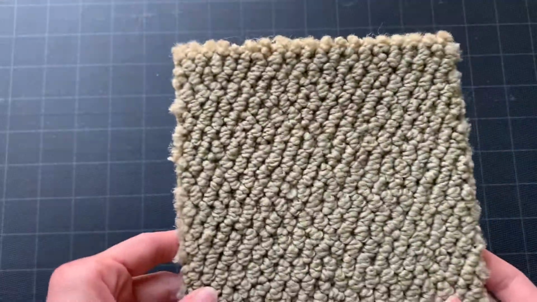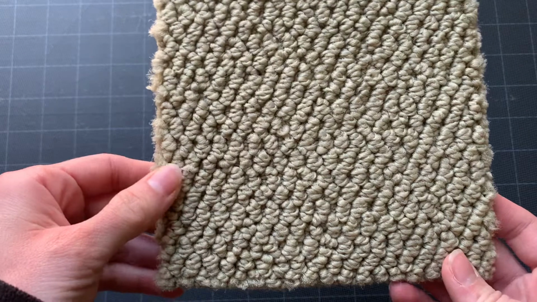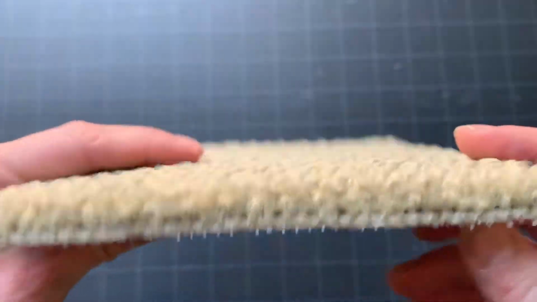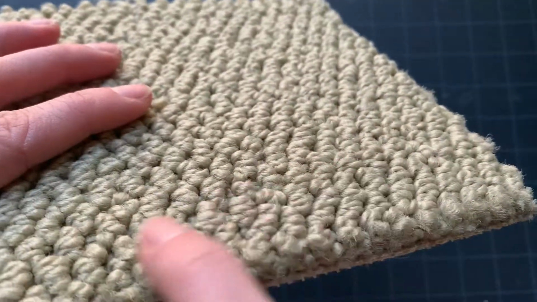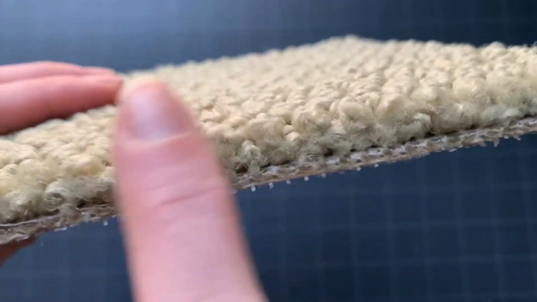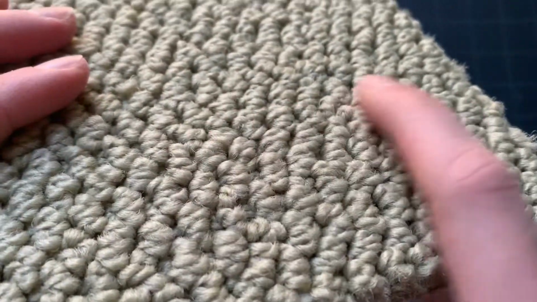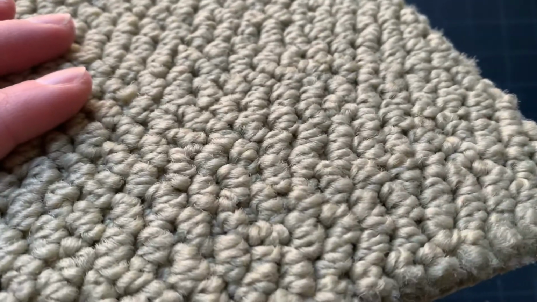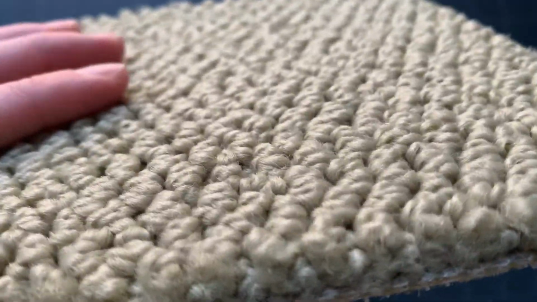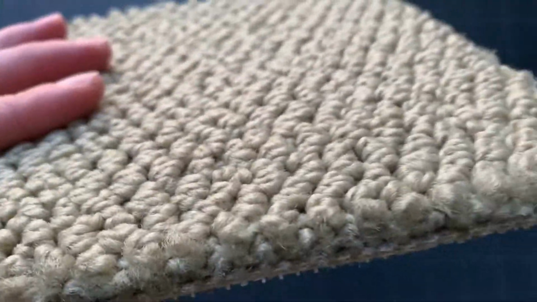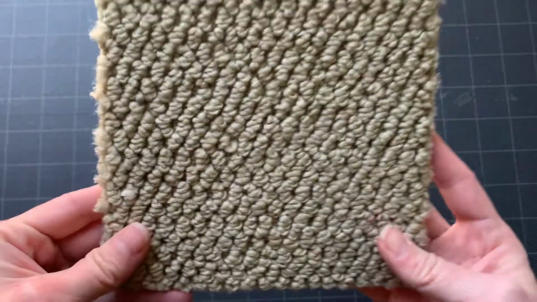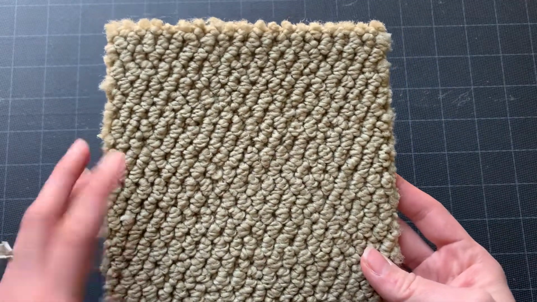This is another residential carpet. This is a multi-level loop. So you can see from the side that these loops are maintained. They are not cut except for around the edge where it was trimmed. But the main part of the carpet is all different loops. And you can see that there's different heights of those loops. So that's what creates this texture for this carpet.